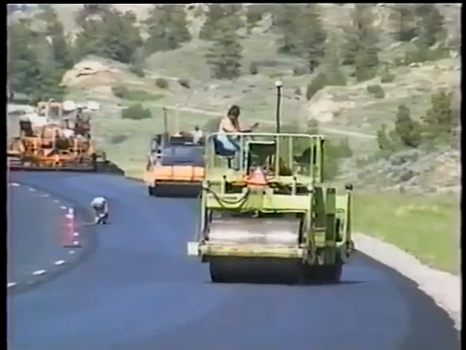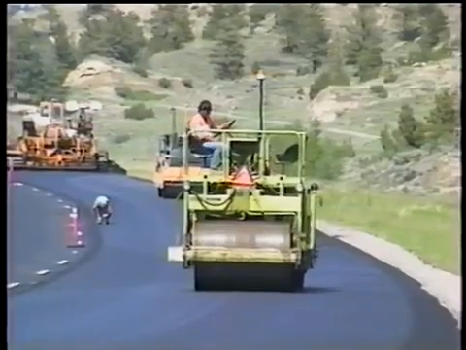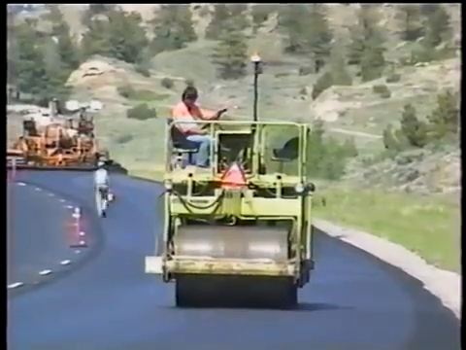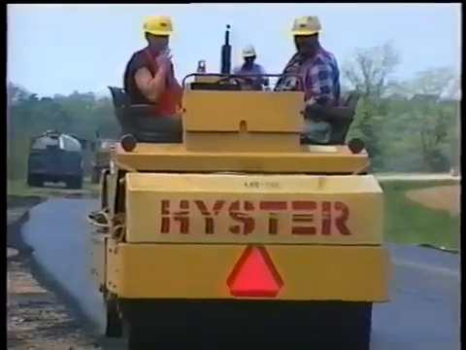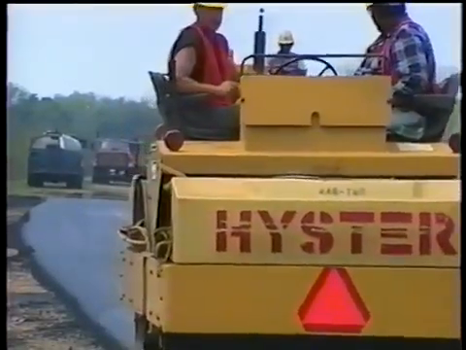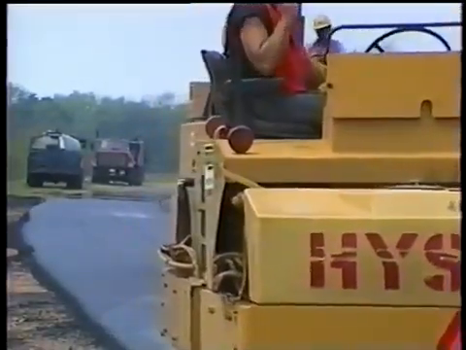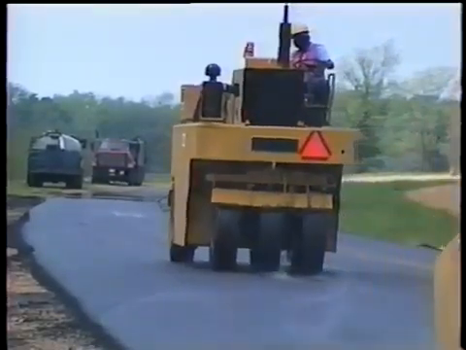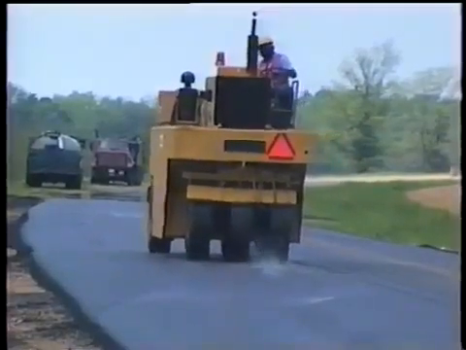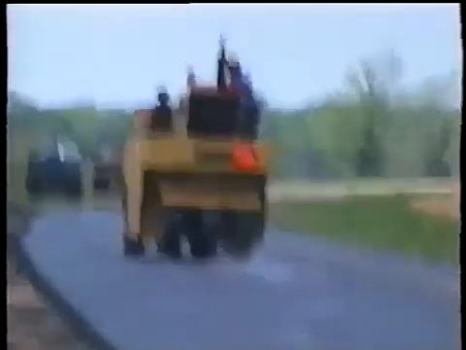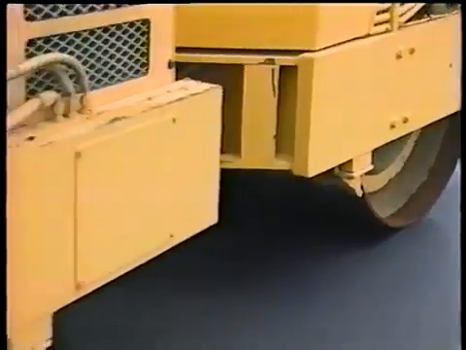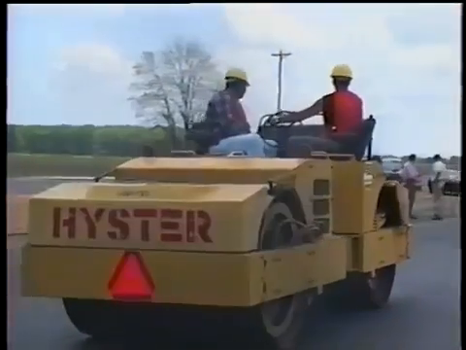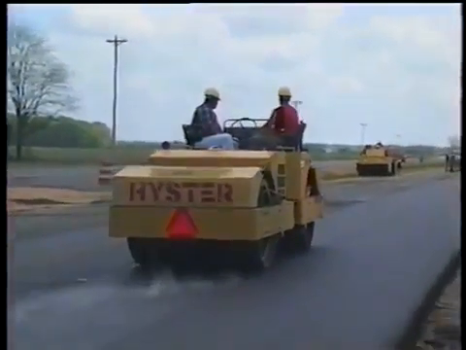So let's take a closer look at the rollers, starting with steel-wheeled. The 2 most common types are 2-wheel and 2-wheel vibratory, although you may see 3-wheel rollers as well. The vibratory rollers can be operated either with or without vibration. The vibratory mode is used in the beginning of the rolling operation because it provides the most compaction. The static mode, that is without vibration, allows the same roller to smooth out the pavement.